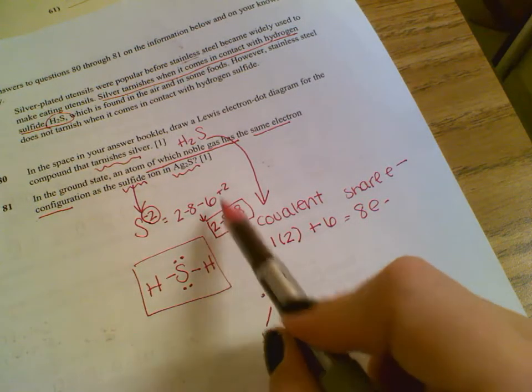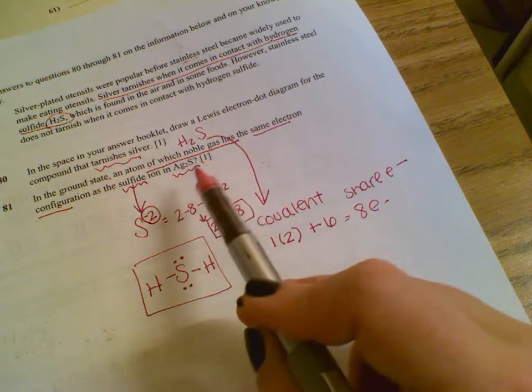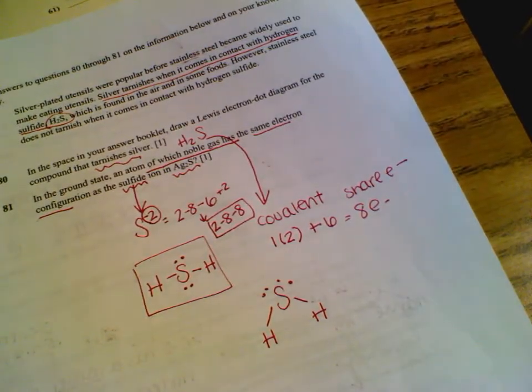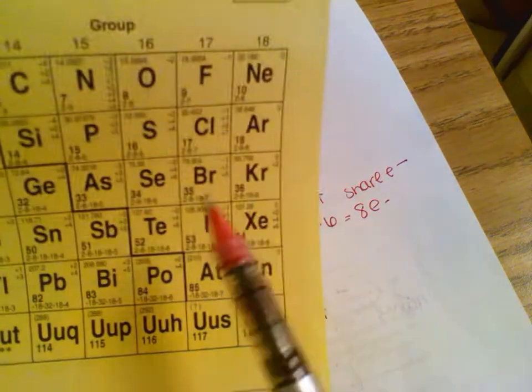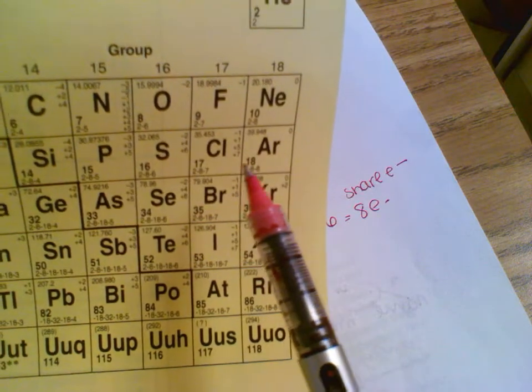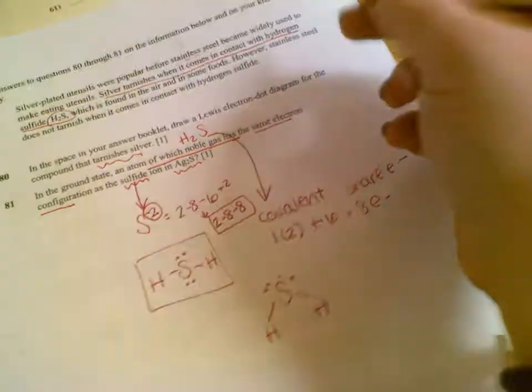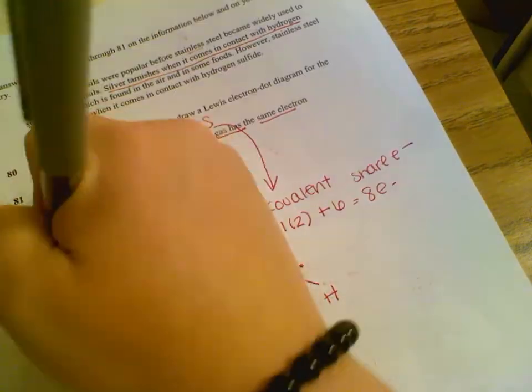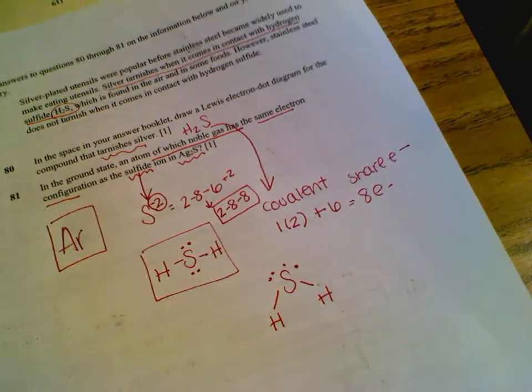All I have to do is figure out which noble gas has the same one. I'm going right here. Oh, look right there. 2-8-8. Argon. Argon is my answer for 81. All right, happy correcting.